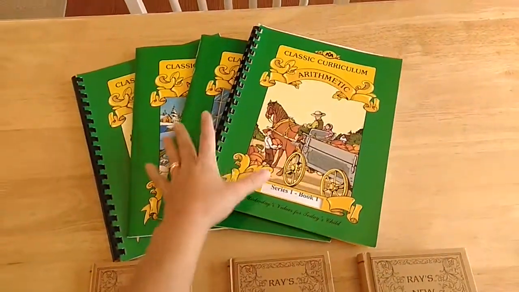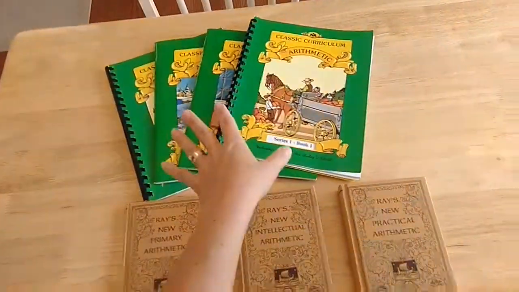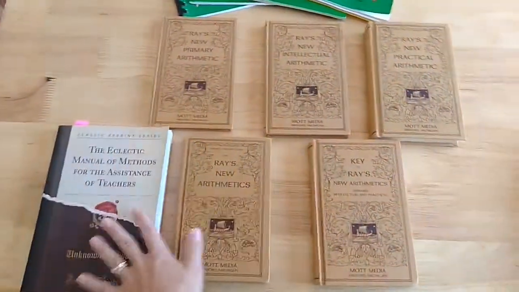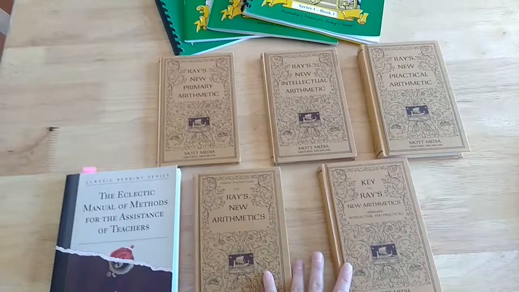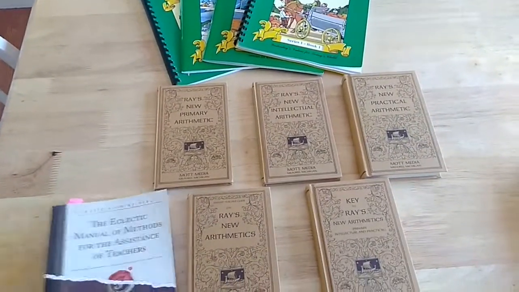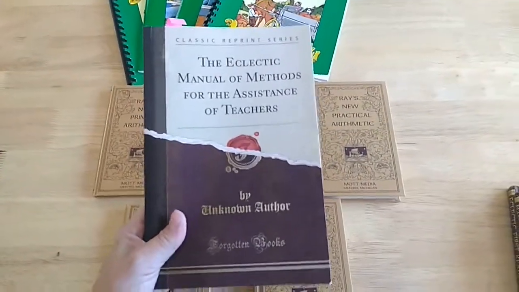This is the newer work pages, workbooks that they make now to go with the books. And this section is teacher books. Okay, so I'm not even sure where to start. Okay, I'm going to start with this one.